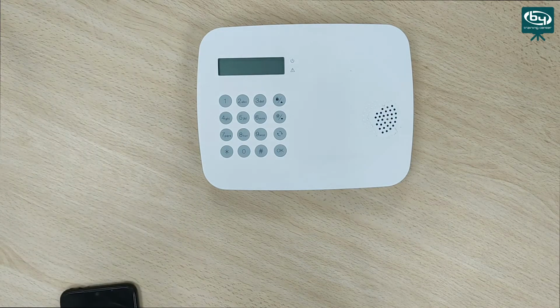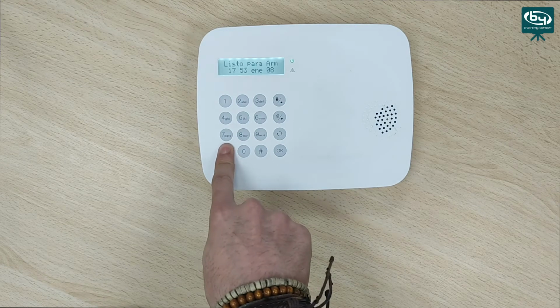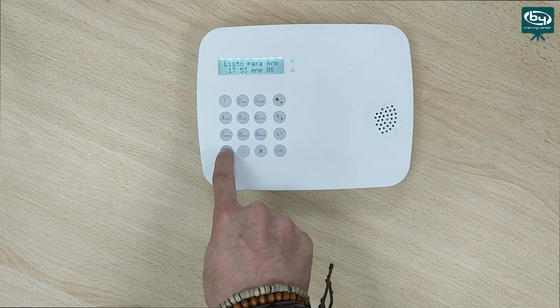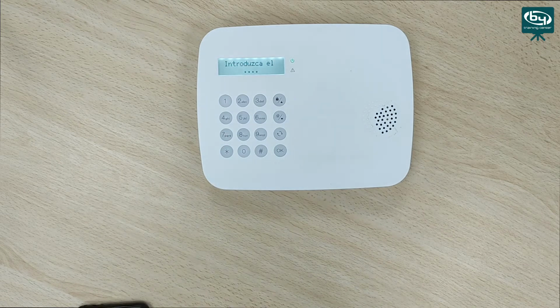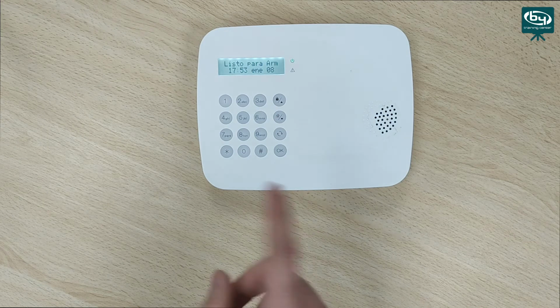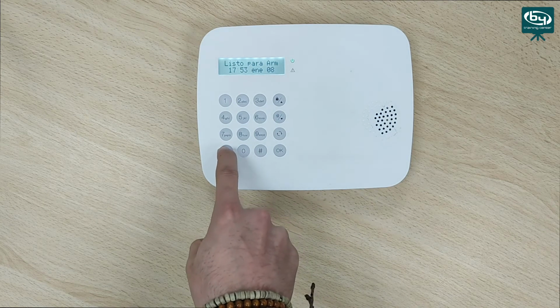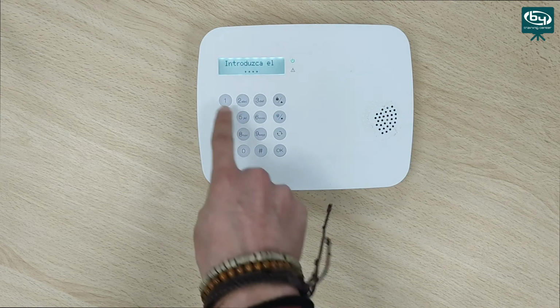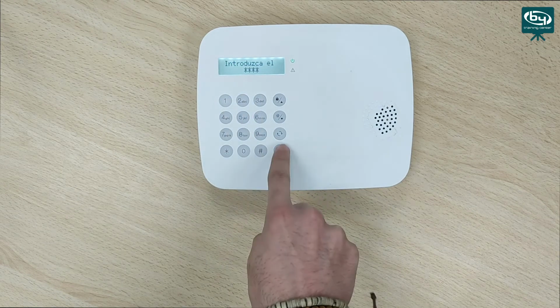Therefore, first of all, we are going to enter as installers, configure our APN, and finally, we will enable the cloud to finally register our panel in the Smart Home SEC app. To access as installers, we hold down the asterisk button, and it will ask us to enter the code. The code that we have to enter is the user code. The default user code is 1234. If you have changed it, you have to enter your user code.